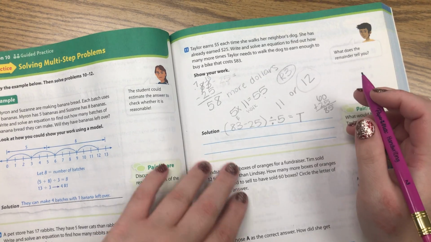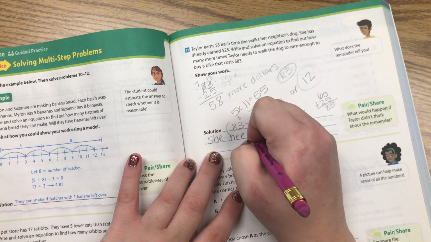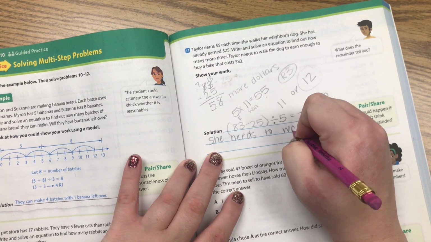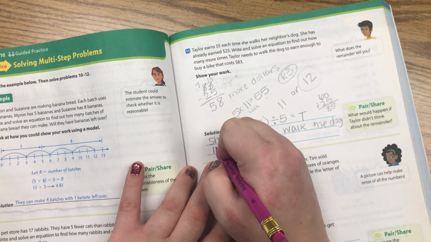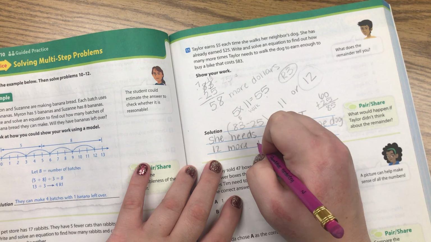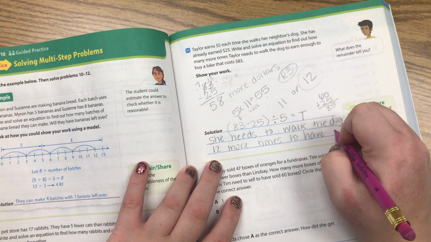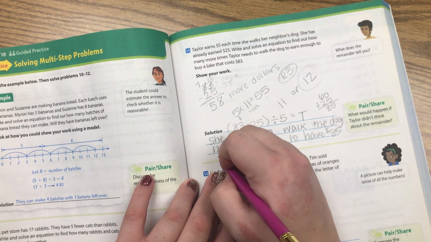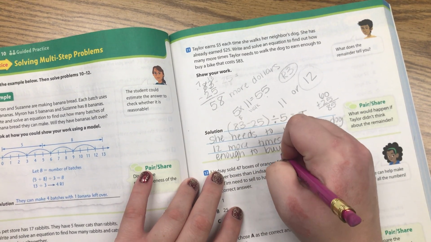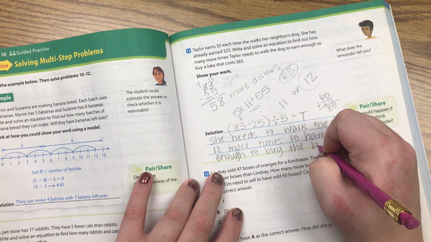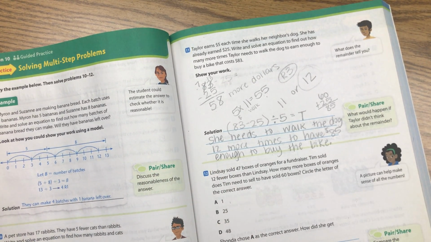So there's my equation, and I'm going to say she needs to walk the dog 12 more times to have $85, enough to buy the bike from the bicycle store, not the grocery store. All right.